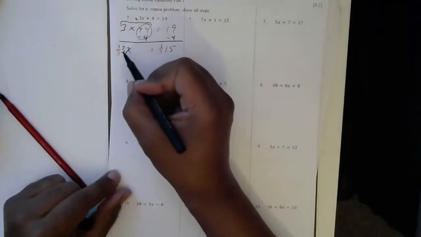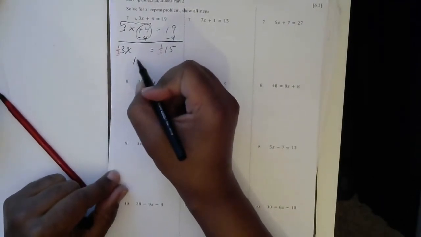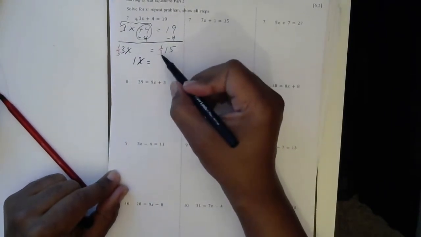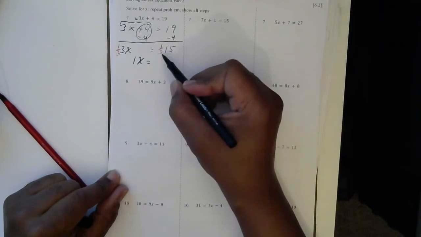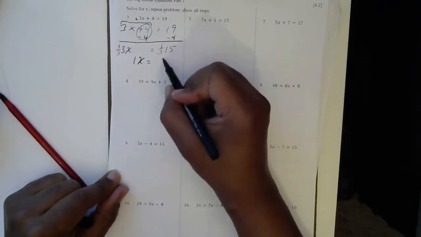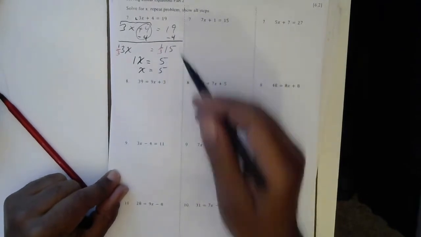So 3 divided by 3 is 1, and 1 times 1 is 1, so this becomes a 1x. Here, we can use the denominator first, so 15 divided by 3 will be 5, and then times 1. 5 times 1 is 5. So we have here that x is 5.